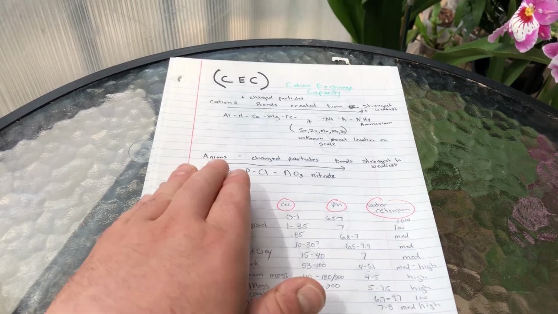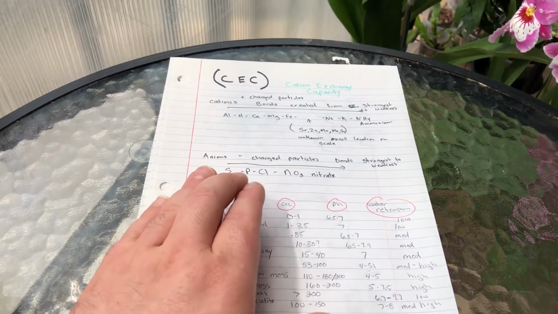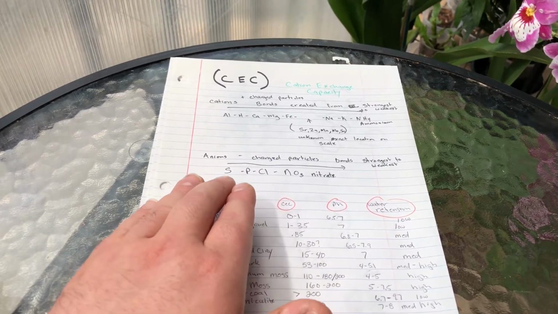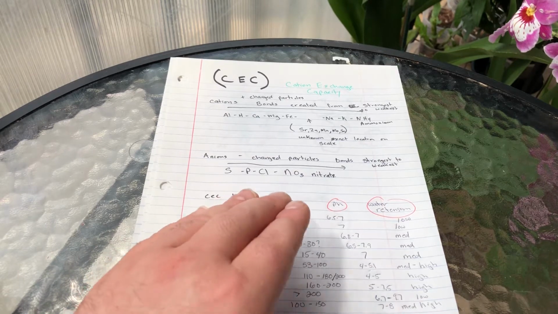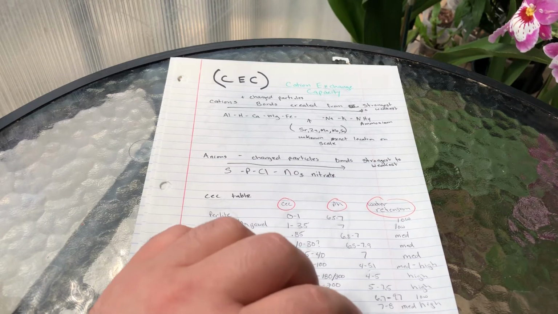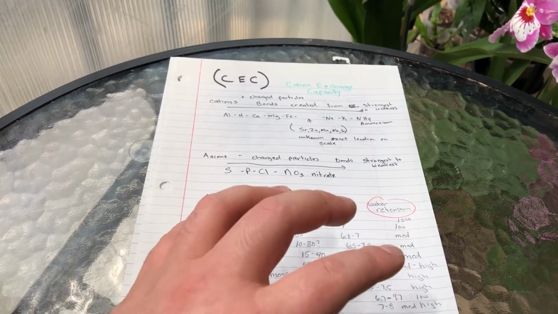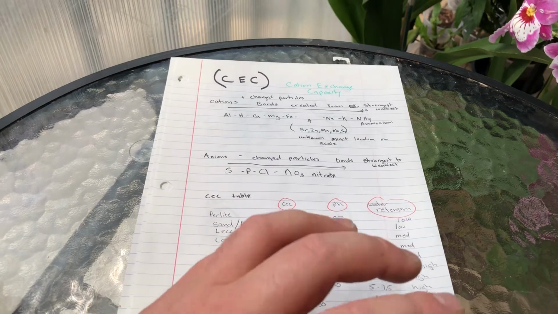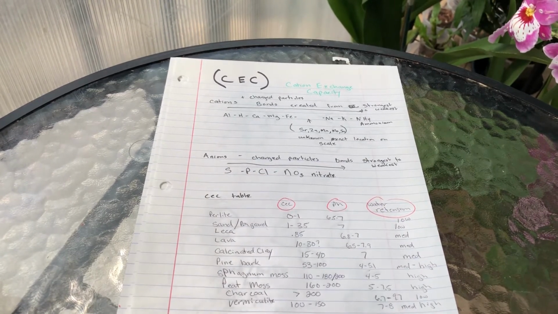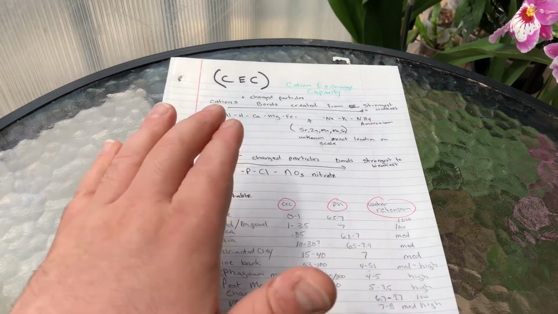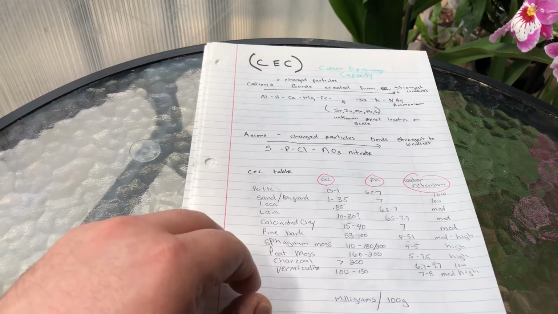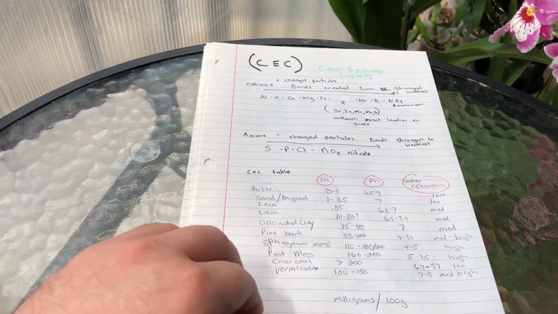We also have anions, which are negatively charged particles, and they are also in our mixes. Those elements are sulfur, phosphorus, chlorine, and nitrate. These basically stay in suspension inside the soil or media or water or whatever situation you're growing in. This becomes more important later, once you hear what I have to say about the capacity levels.